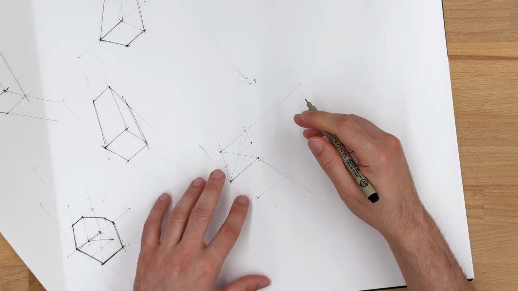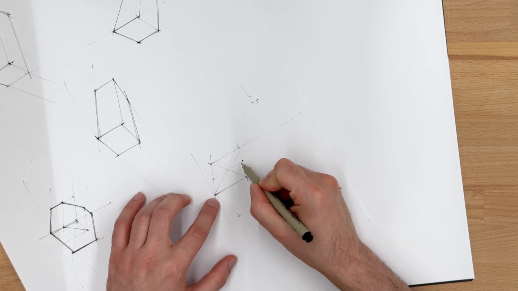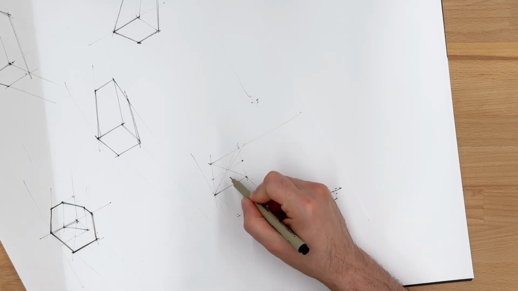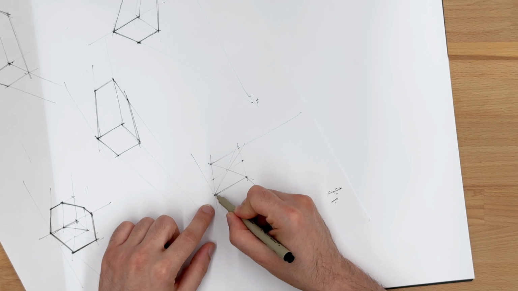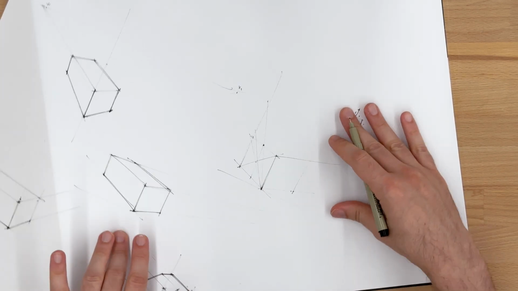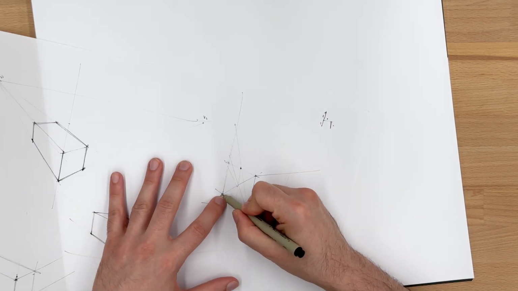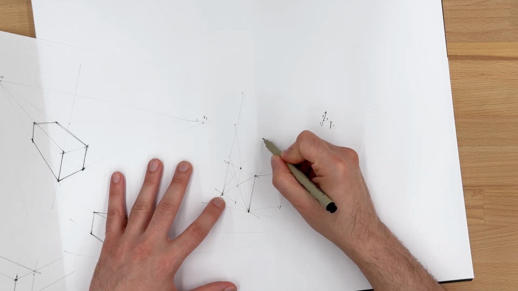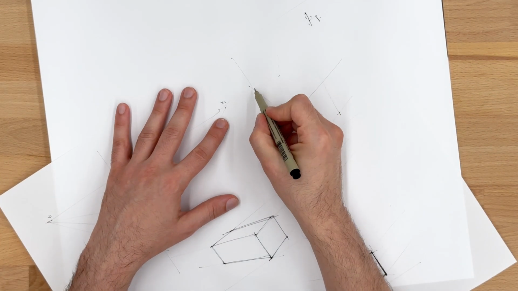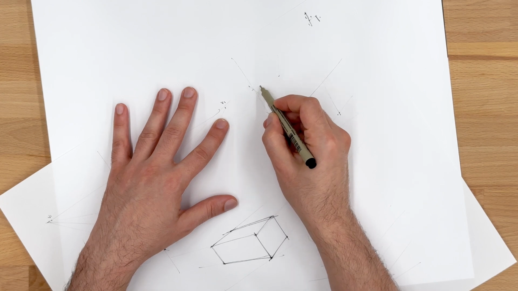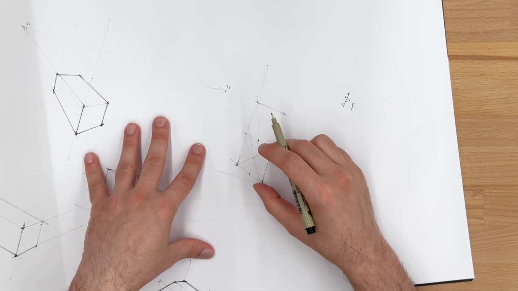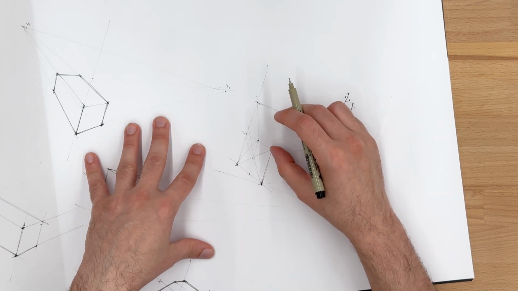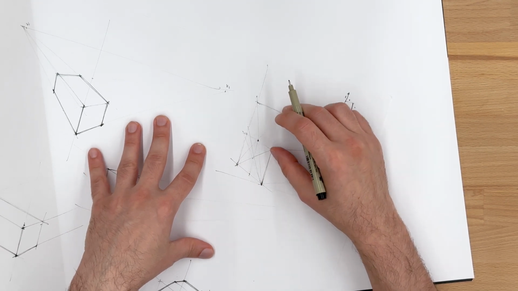Now I'm going to use this midpoint, center point, and then find the length of the backrest. Now I can connect these two intersecting points. So that way, this distance will be perfectly same as this one.